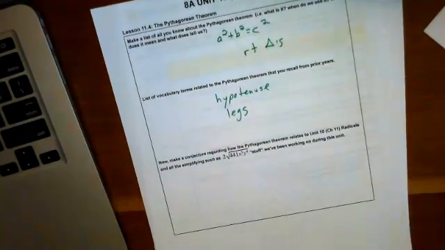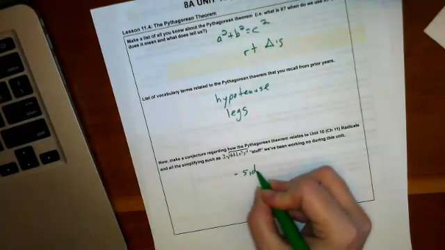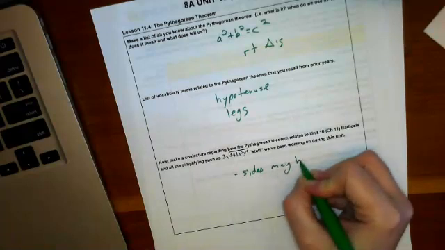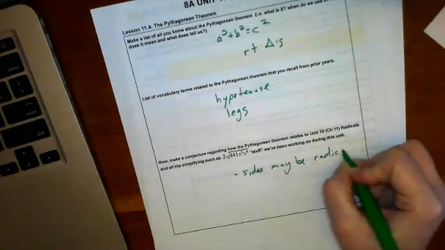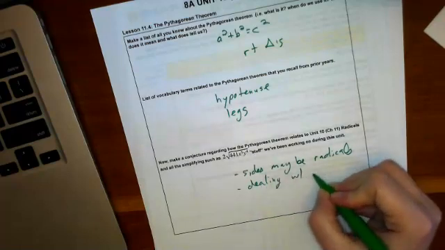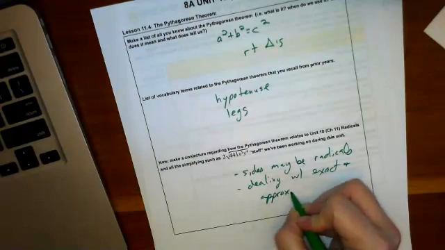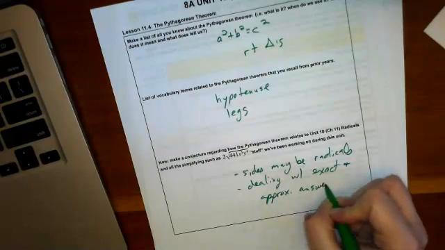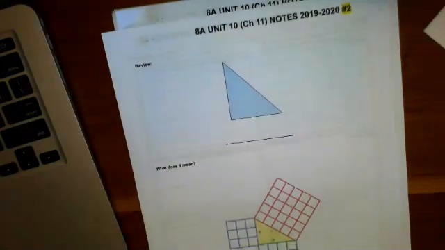Okay, and then now make a conjecture regarding how the Pythagorean theorem relates to Unit 10 radicals. Sides may be radicals. Okay, and we're dealing with exact and approximate answers. So that's what I would say about that. We're not going to spend a lot of time on that. On to page 40.